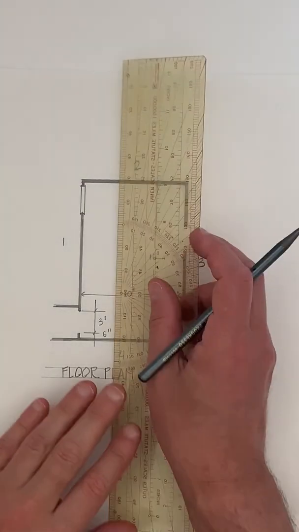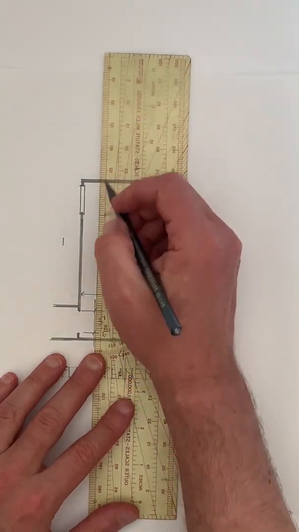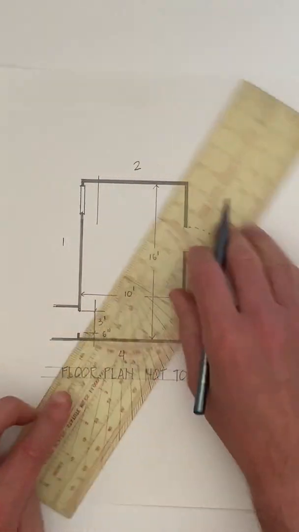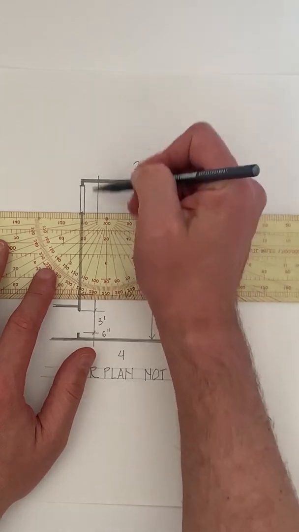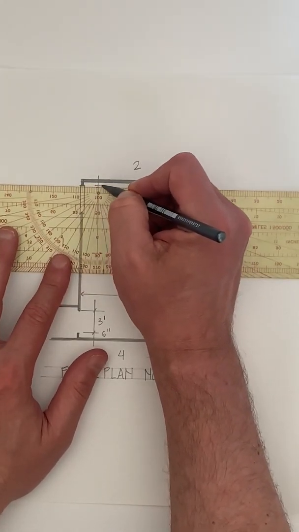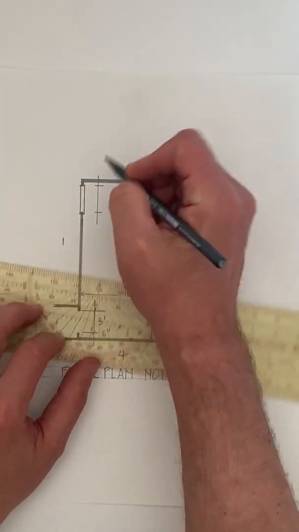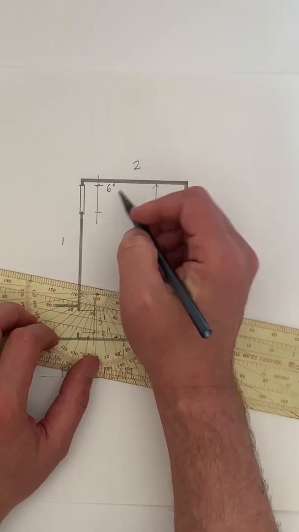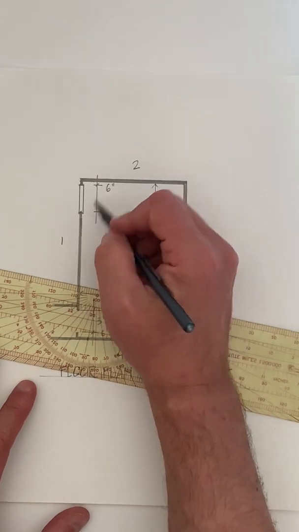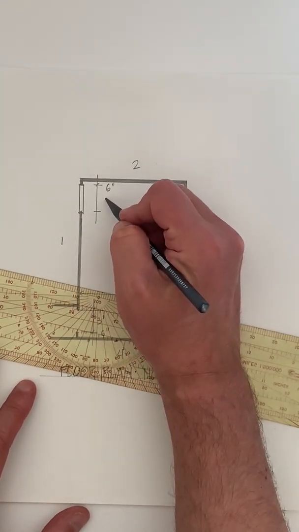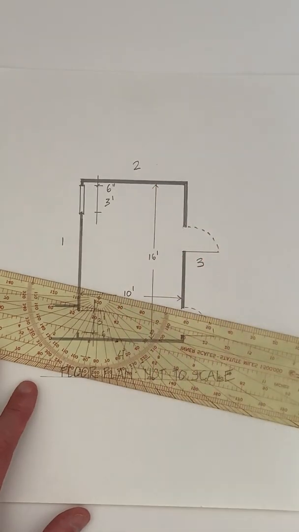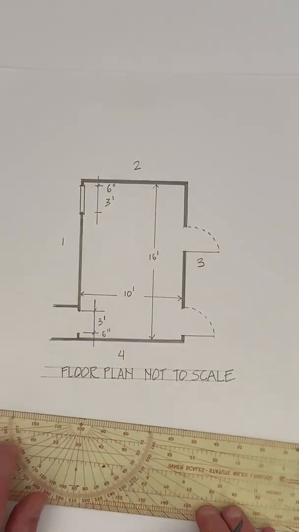Now we're going to draw the dimensions of the window and that little bit of wall that is coming out from wall number 2. So that first little bit was 6 inches, and we also measured the window and we decided that that was going to be 36 inches or 3 feet as well.